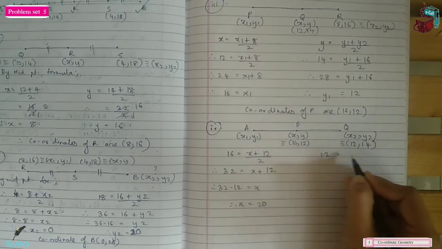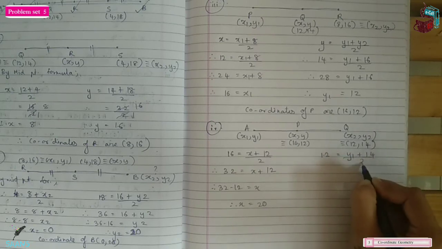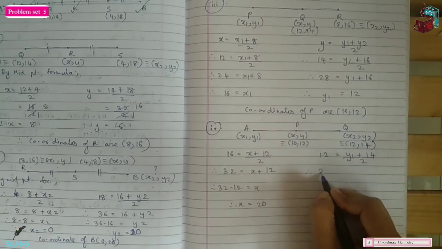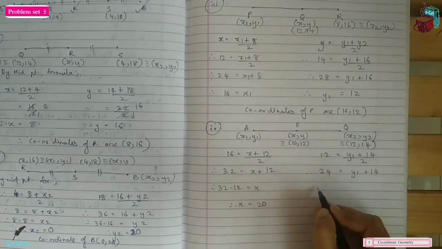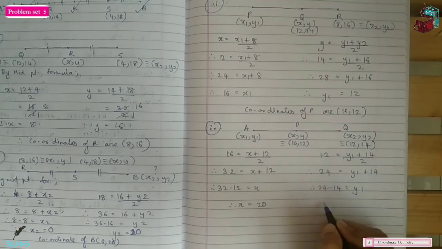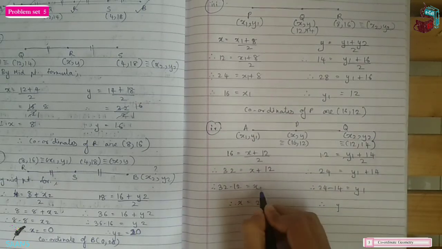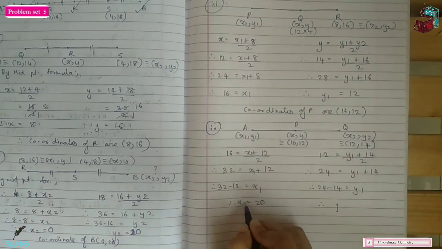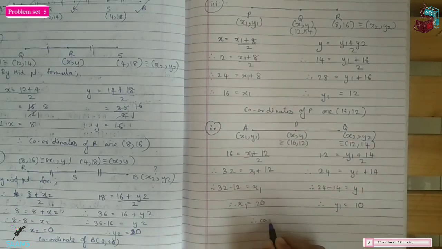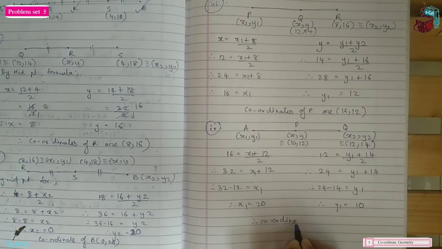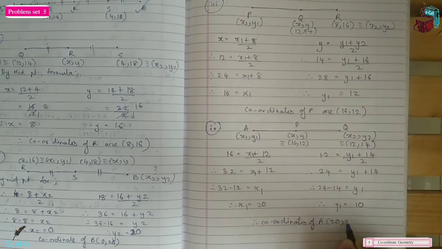Y is equal to (y1 plus y2) upon 2. Therefore 24 is equal to y1 plus 14. Therefore 24 minus 14 is equal to y1. Therefore y1 is equal to 10. Therefore the coordinates of A are (20, 10).